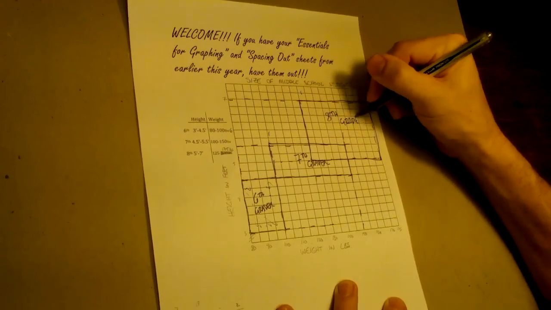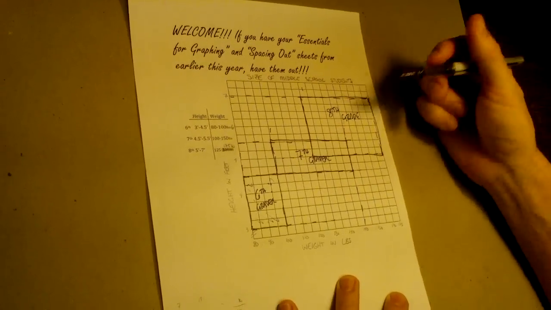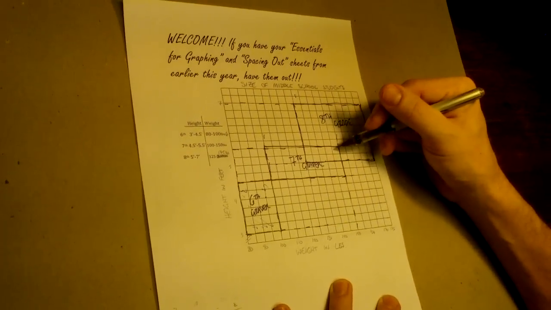Now you'll notice that there's an overlap. That's okay, because sometimes a big 7th grader might look like a small 8th grader.